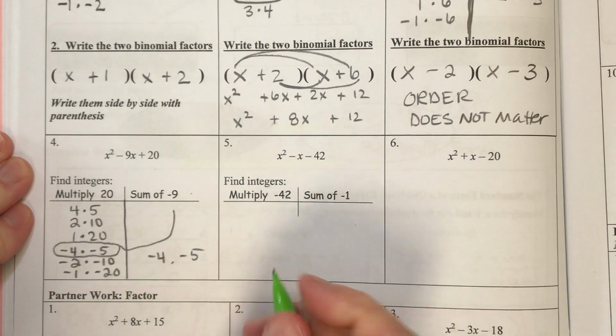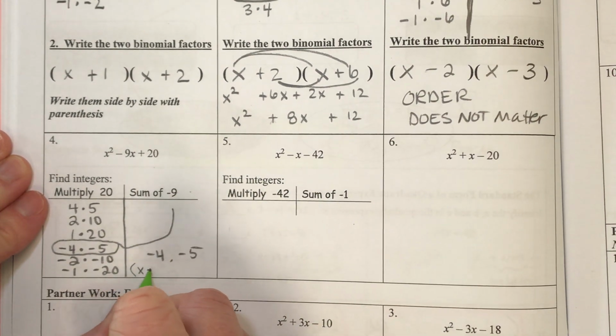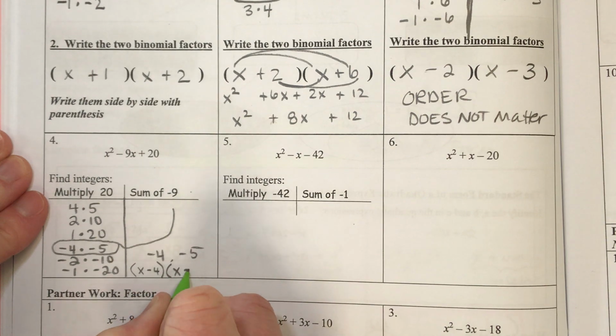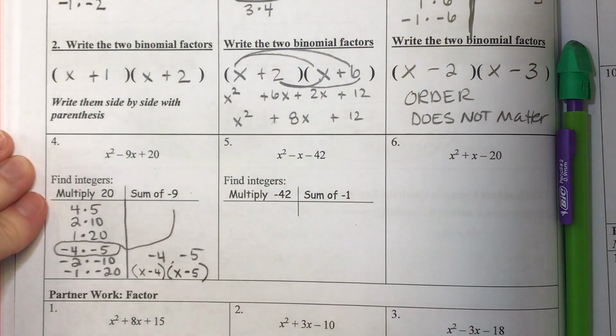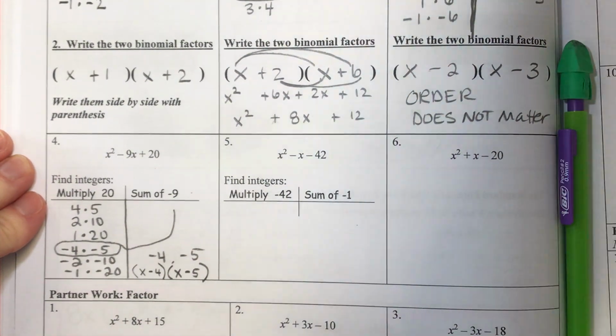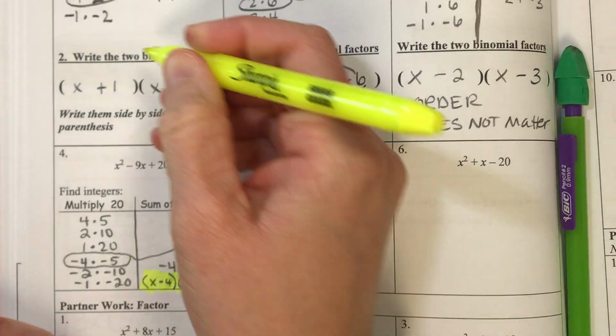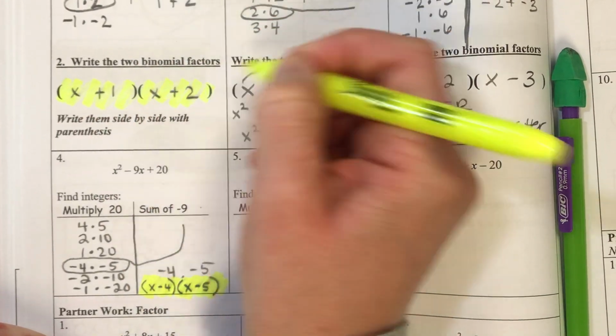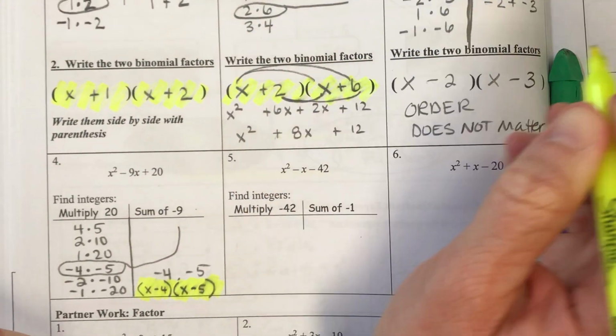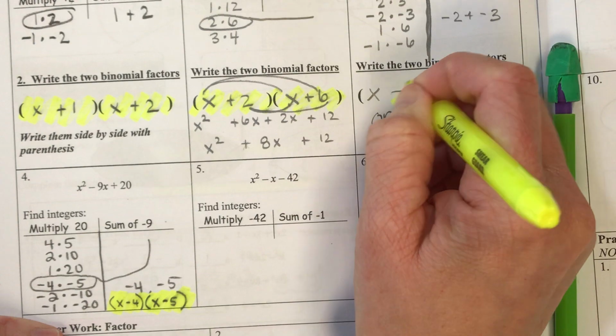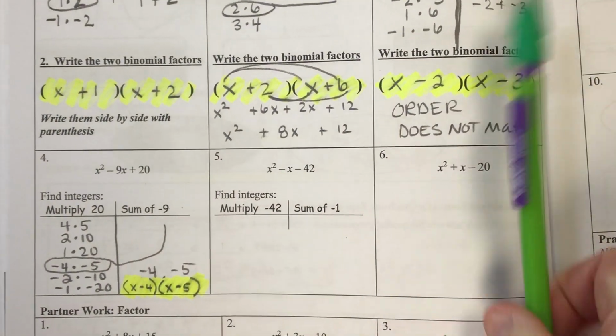And so my answer is going to be x with a minus 4 and x with a minus 5. And again, the order of those does not matter. I'm just going to highlight that to make it a little easier to see my answer here, and here, and here, and here.